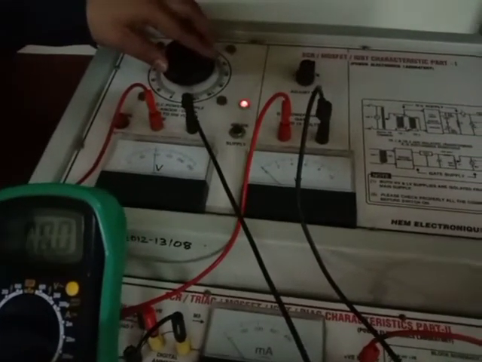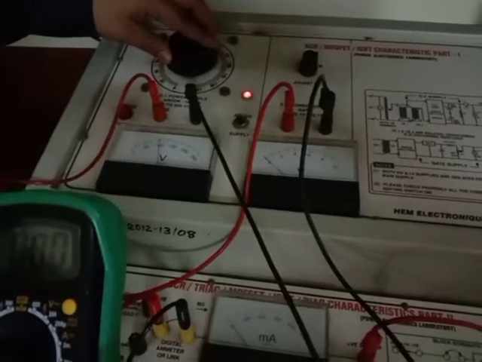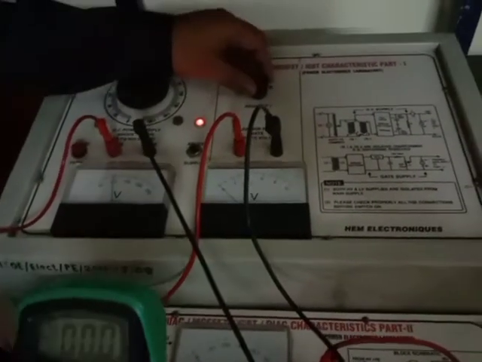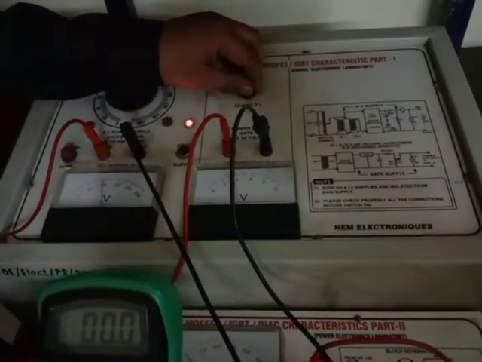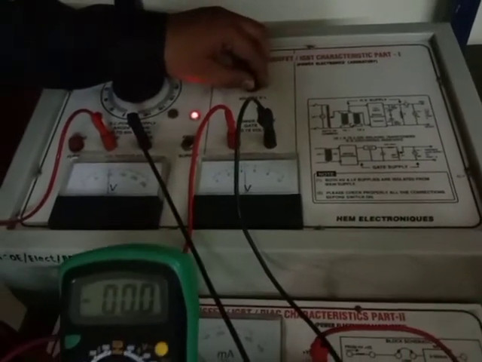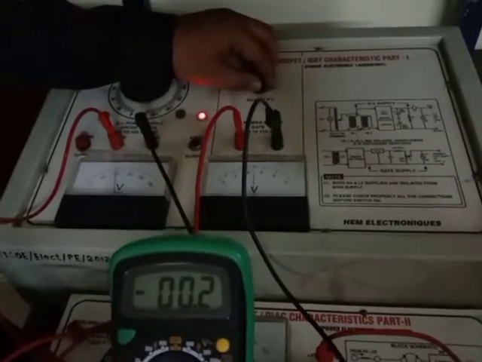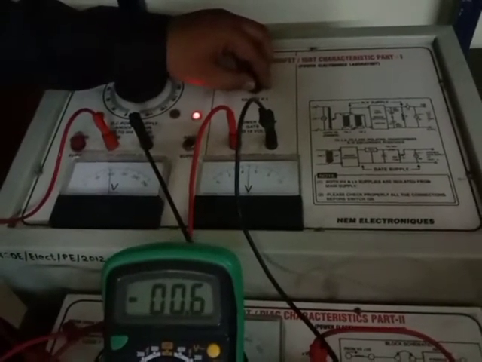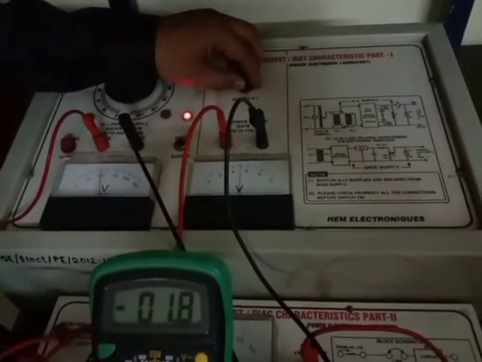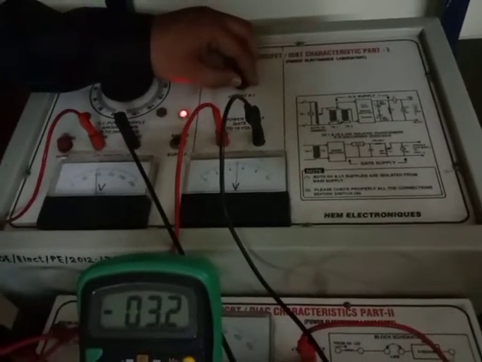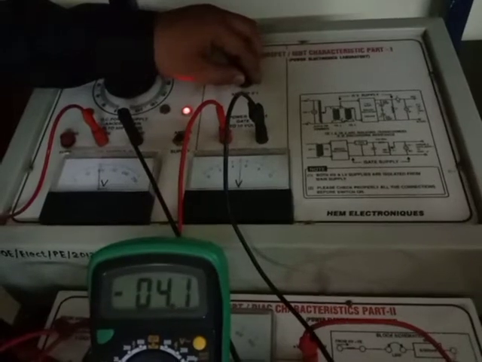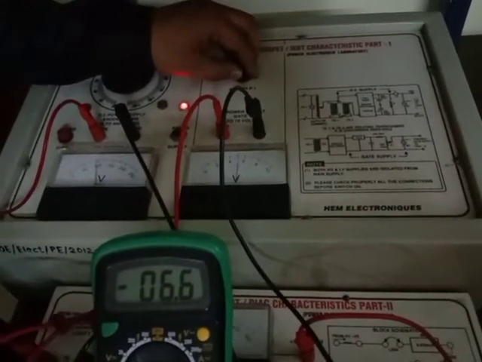So now I'm going to keep 100 volt. Again I'm going to apply VG in steps. First 2 volt, then 3 volt, 4 volt, then when I'm reaching 5, you'll start seeing the change in the current, and suddenly when I go beyond that threshold voltage, the current will start increasing. So 5.1 is identified as the threshold voltage at which the gate is going to turn on.